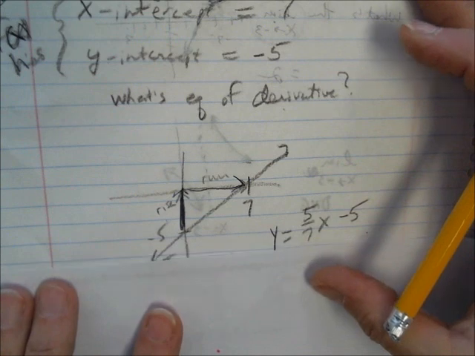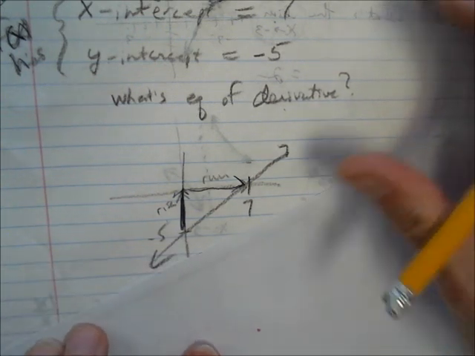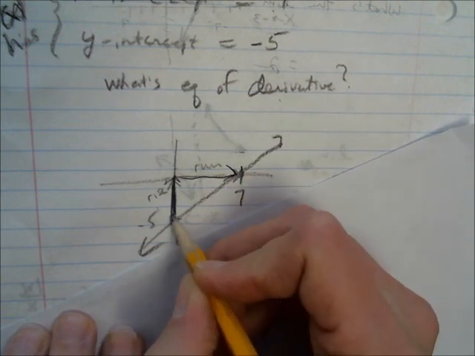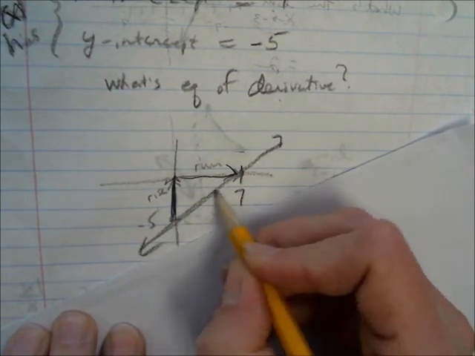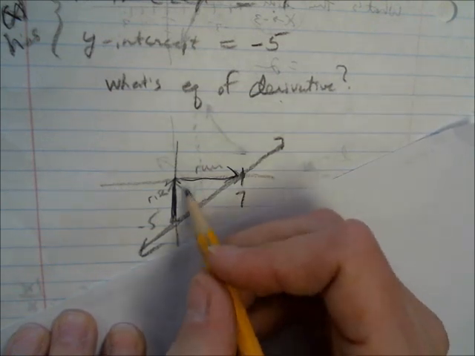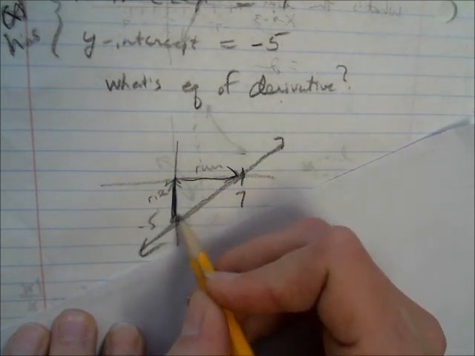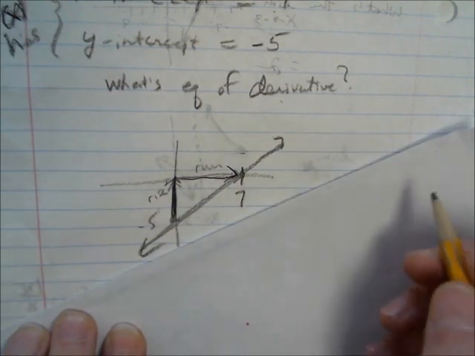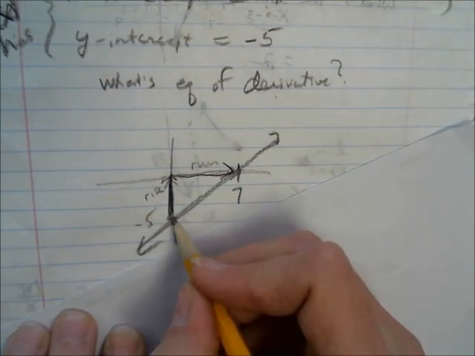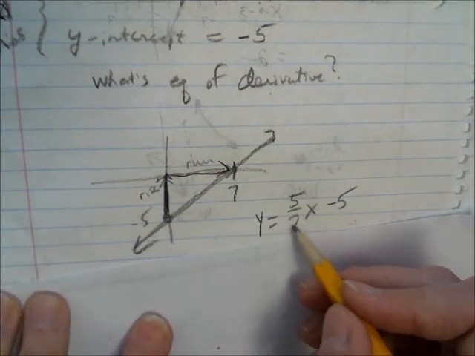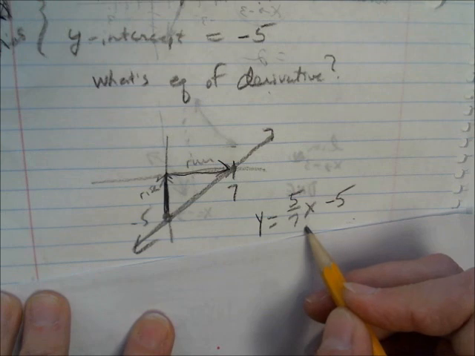So first of all, what I would do would be I would draw the linear graph with the x-intercept of 7 and the y-intercept of -5. So there's your linear function. And then I would come up with an equation for this. Well, since it's linear, you just have to find the slope by rise over run. And rise over run is 5 over 7. The y-intercept is -5. So the equation of this function I figured out was y equals 5/7 x minus 5.